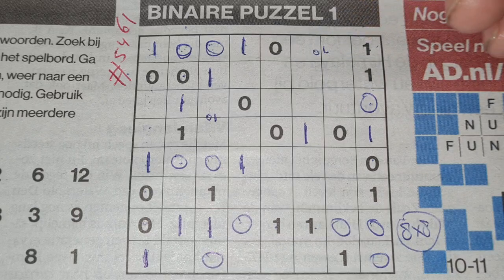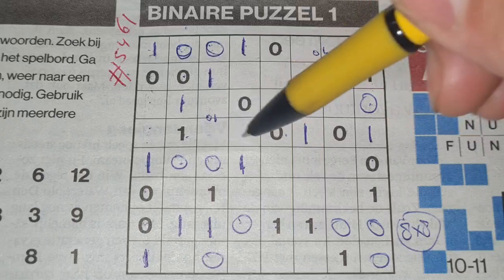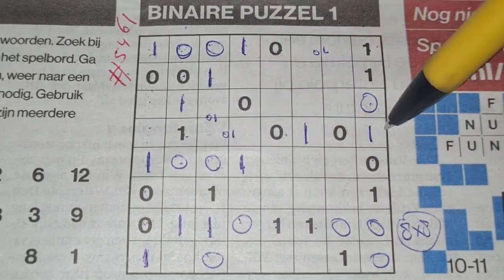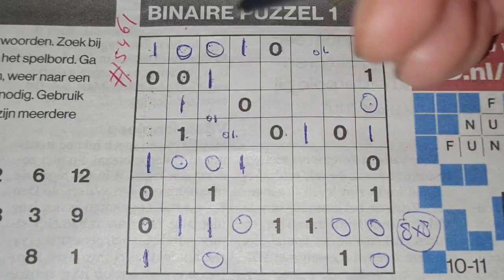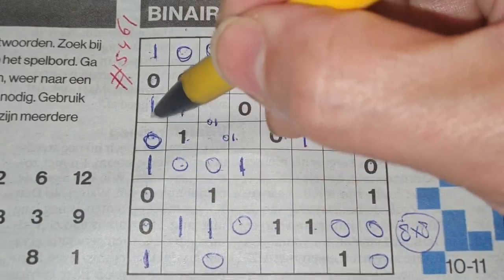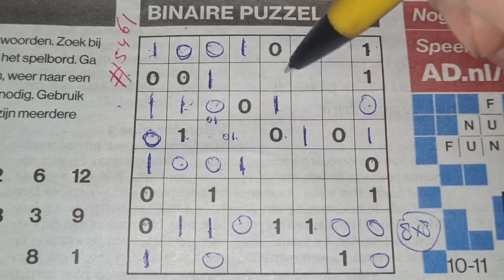Then, let me see. I know between a 1 and an O with 2 empty boxes between, there's always an O and a 1 there, but I do not know in which order. So we have the first one, second one, third one, and the fourth one. So this box should be an O then. 4 O's we have here, so the rest are 1s. Double 1, here no, there no. Double O, here 1, there 1.